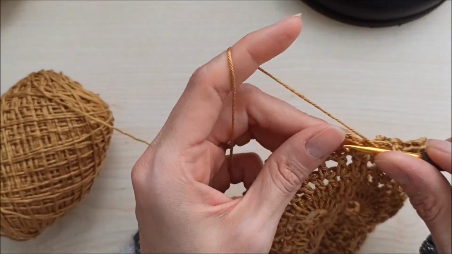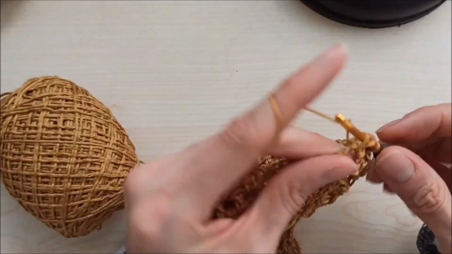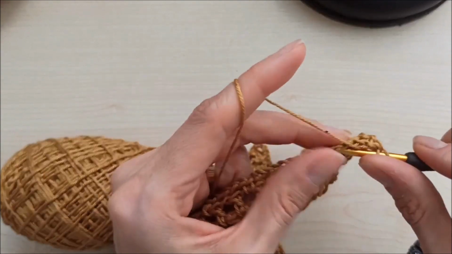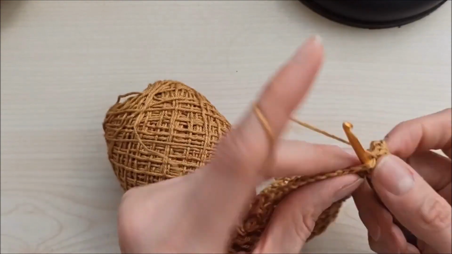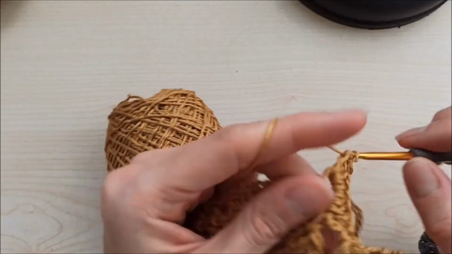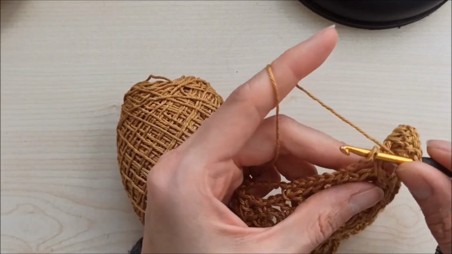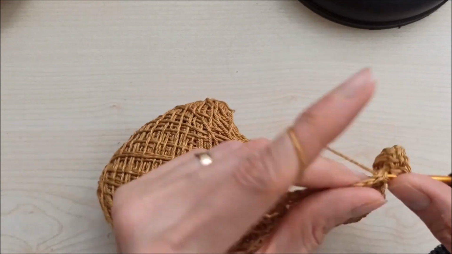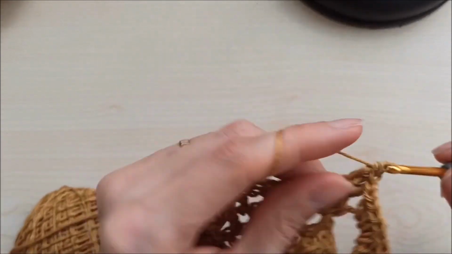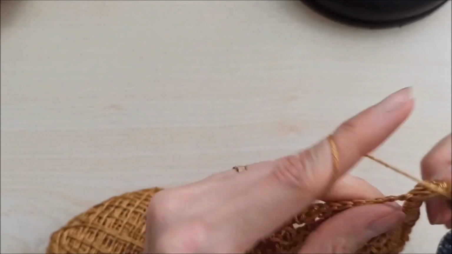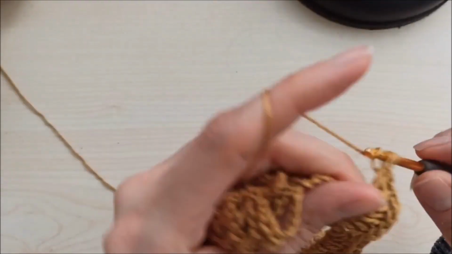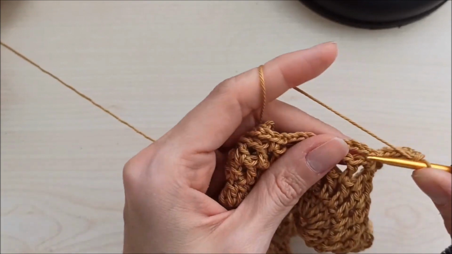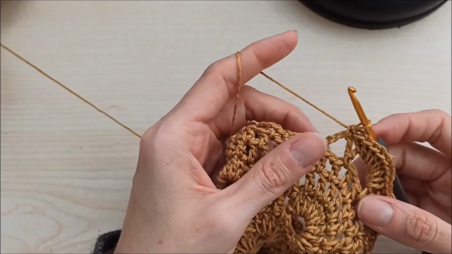I come to chain 7 space and make here again 9 double. Do the same thing. 3, 4, 5, 6, 7, 8, 9. Come to next chain 7 space, make here 9 double again. 2, 3, 4, 5, 6, 7, 8 and 9. Come to first chain 5 space, join with a single crochet.